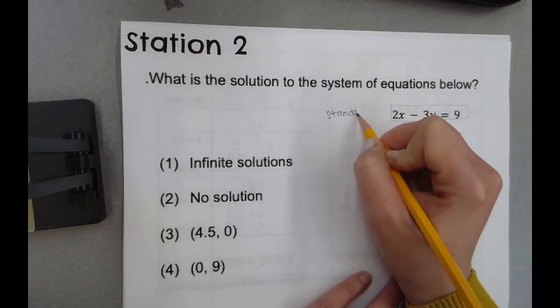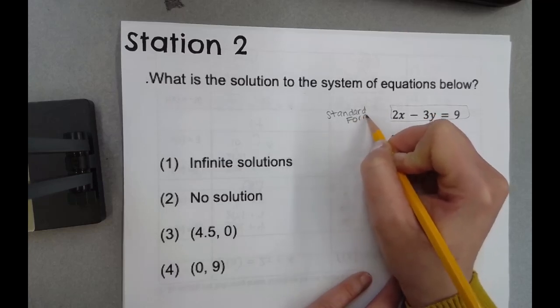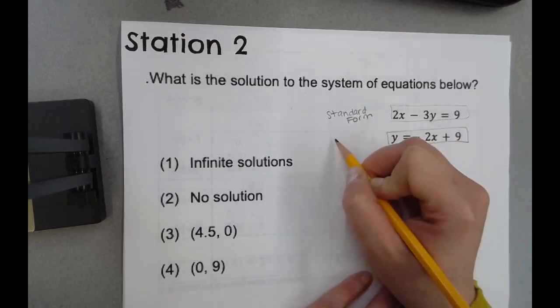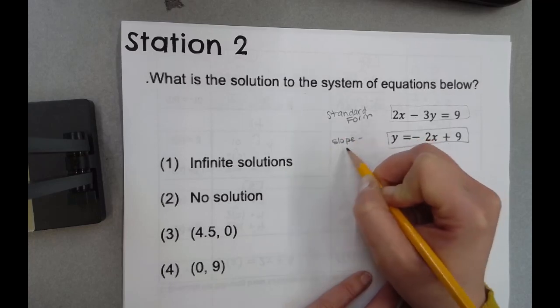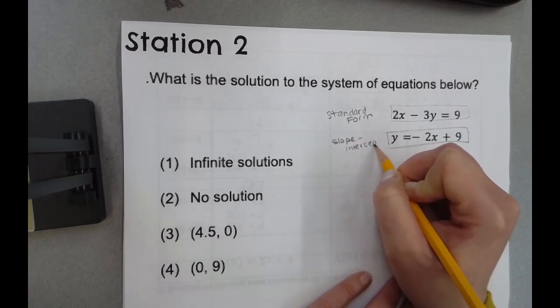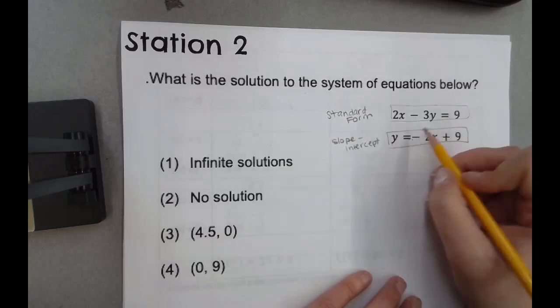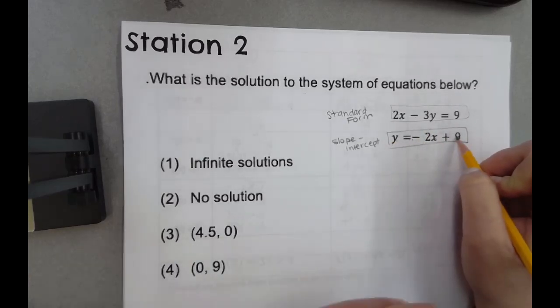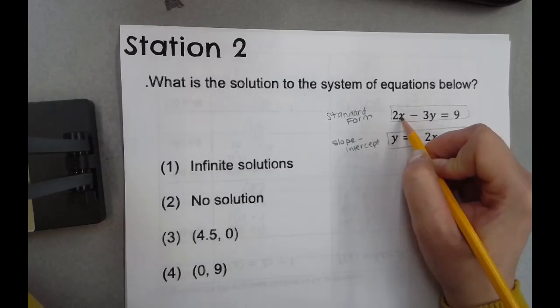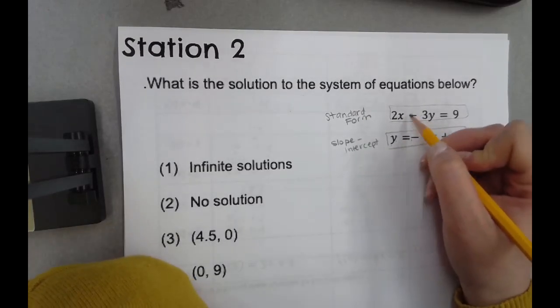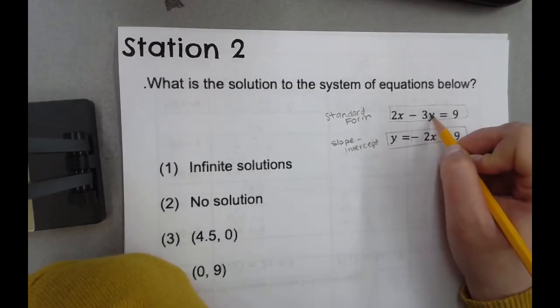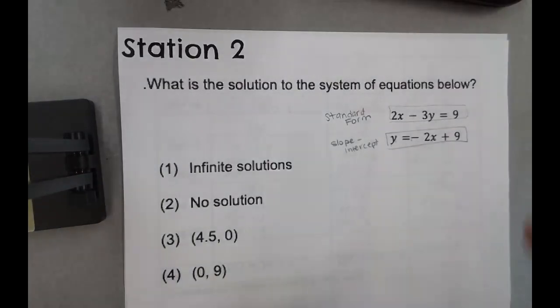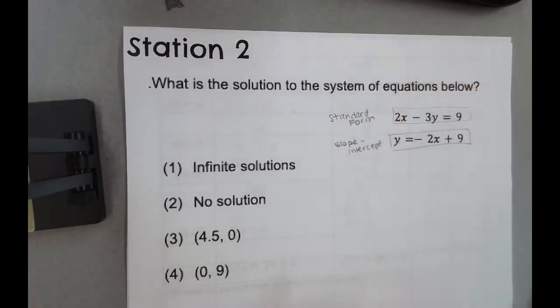Standard form. And this bottom one here is written in slope intercept form, y equals mx plus b, right? And standard form, remember, is Ax plus By equals C. Anyways, I'm seeing we've got one of each different type of form.